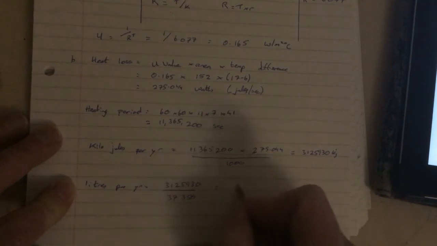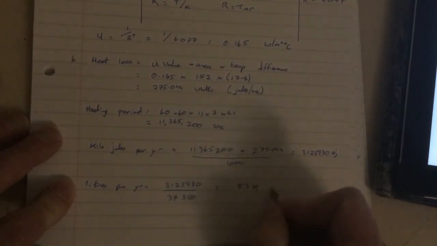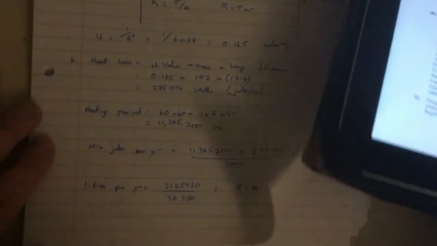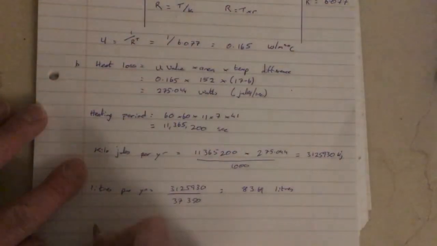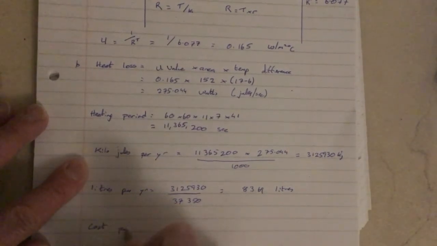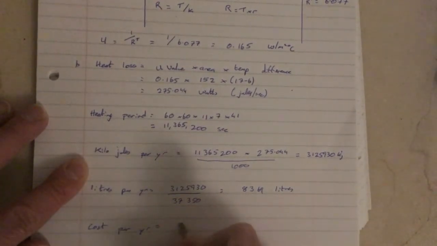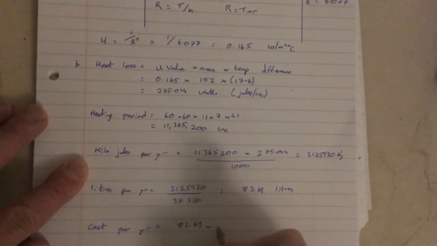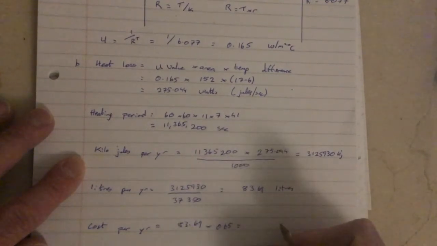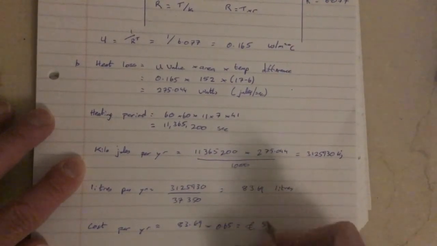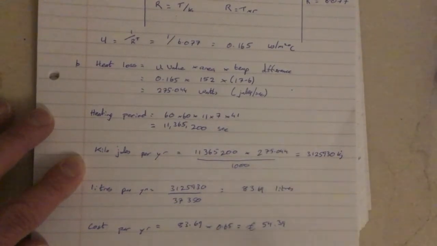And when I divide them out, I used 83.69 litres. Now, go back to the question for a second. There's my calorific value I got, and we're told in the question that the cost of oil is 65 cents a litre. So my cost per year is 83.69 litres multiplied by 0.65. And that should give me a cost, in euros, of 54 euros and 39 cents.